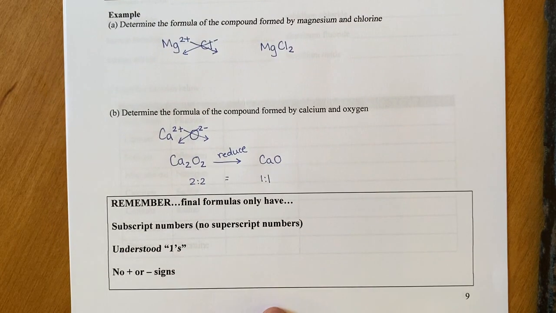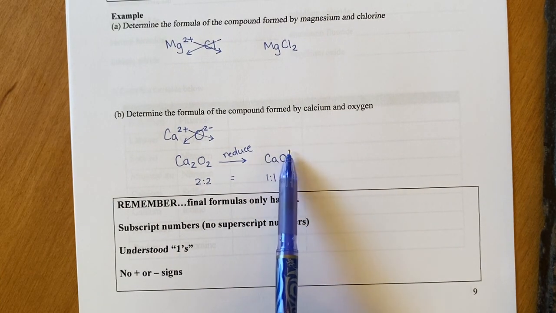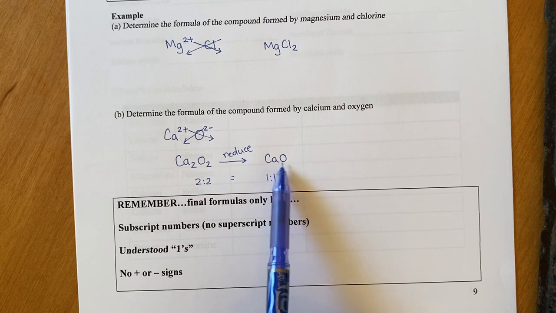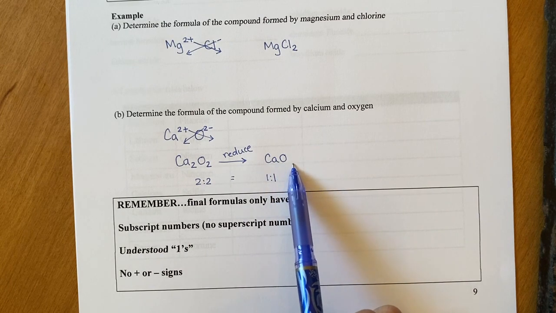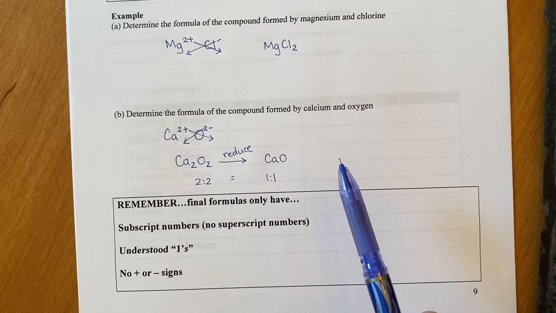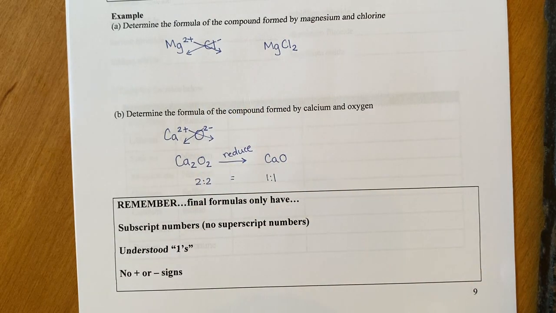Okay, so a few quick notes on the bottom there. The subscripts, the numbers, need to be written down below. Sometimes people will write them up high, but they need to be written low. We don't write the number 1, so these are both 1, but we don't put ones in the formula. And the same with symbols, like we did with the chlorine, we didn't put a 1 beside it.